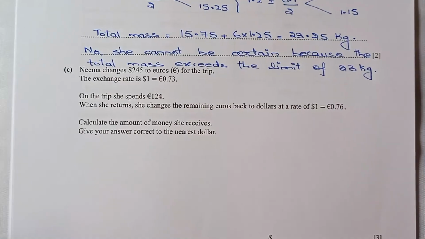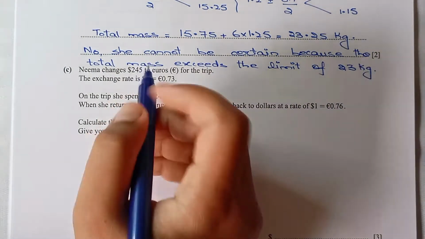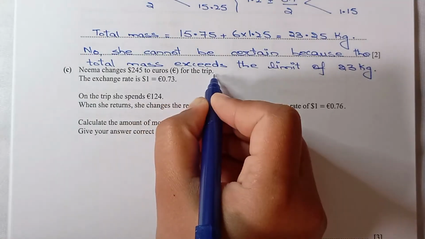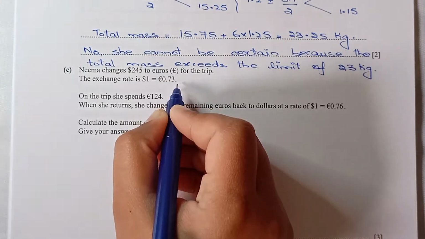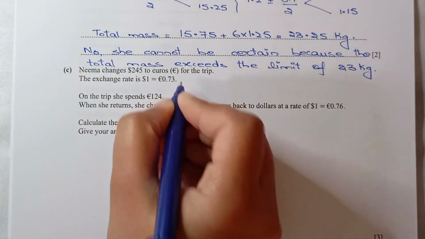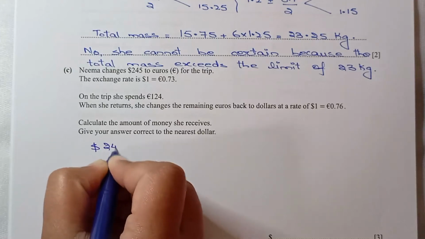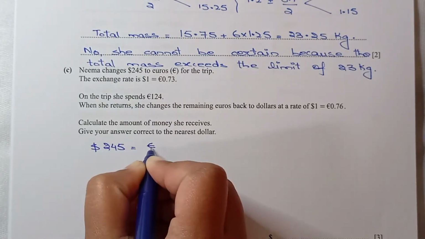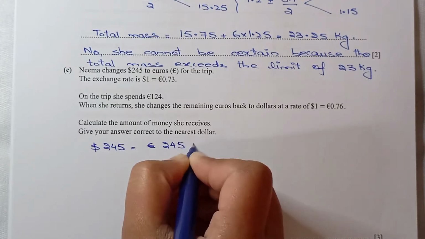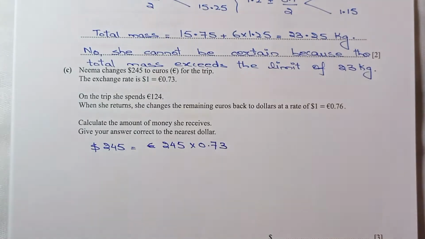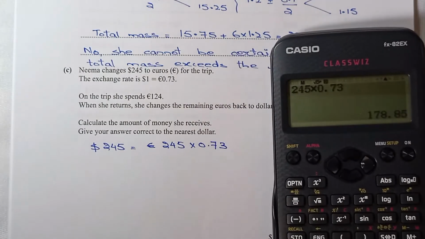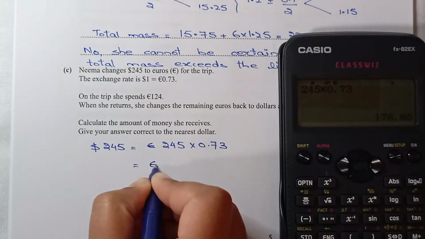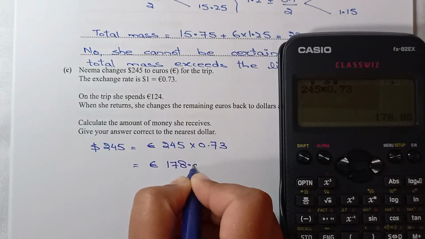Now for the C part, Nima changes $245 to euros on her trip. The exchange rate is $1 equals 0.73 euros. So let's do it step by step. If $1 is this much, what would $245 be? In terms of euros, 245 times 0.73, so 178.85 euros.